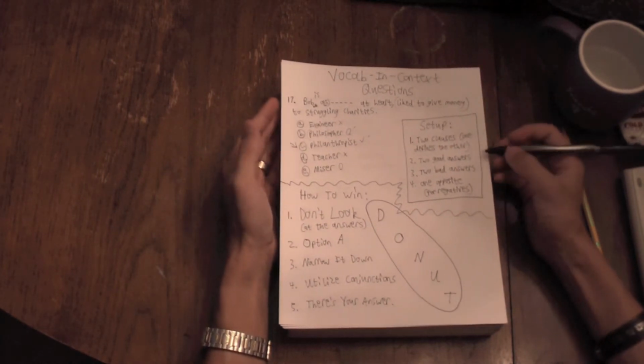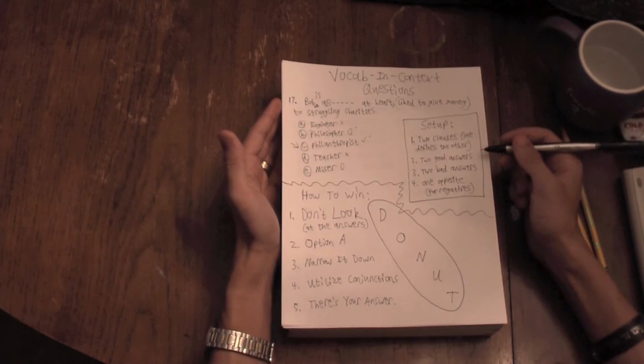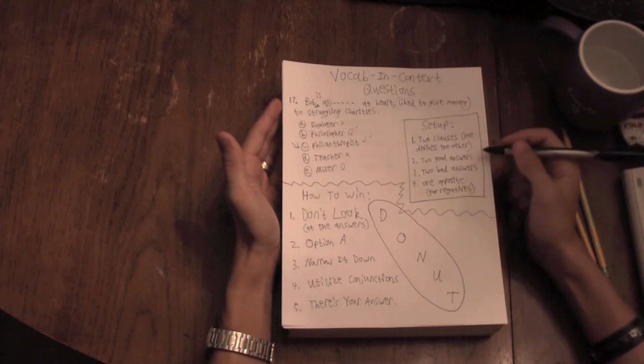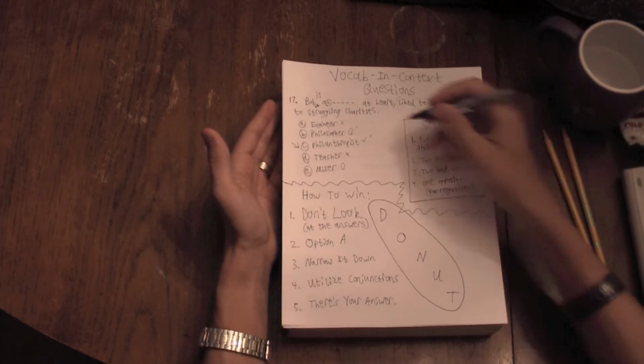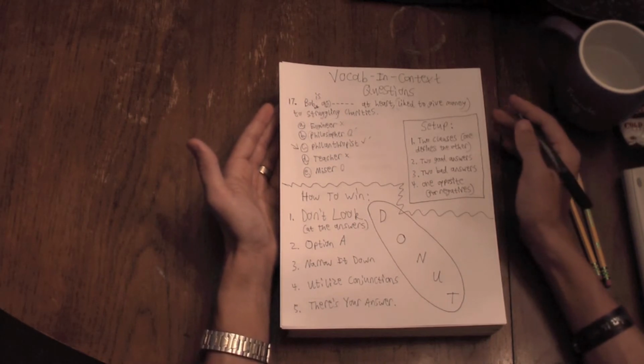Now, here's good news for you. There are also two bad answers. Ones that just don't even make a whole lot of sense in the context. They're not going to be opposites or negatives, but they're going to be bad. An engineer, that doesn't make much sense. A teacher, not really. So you can X those out pretty quickly.